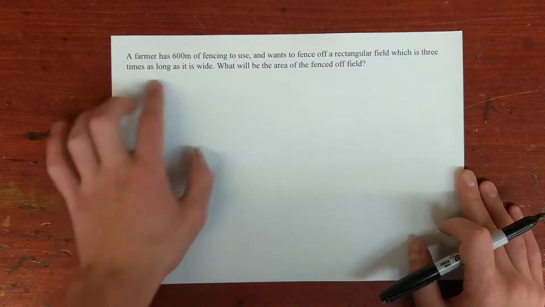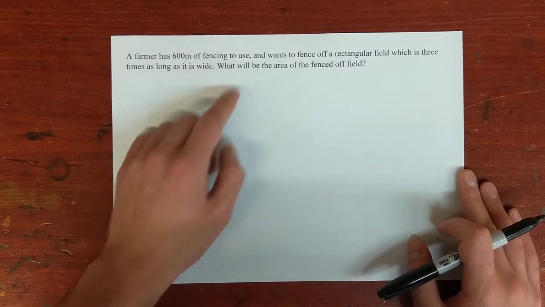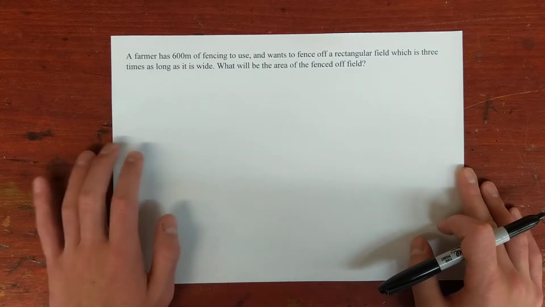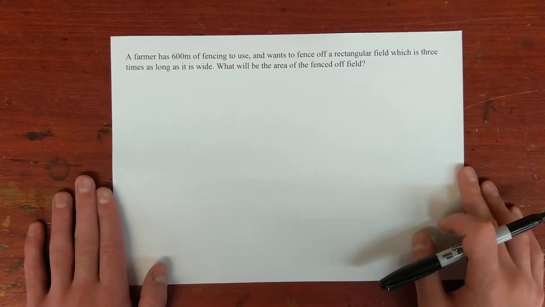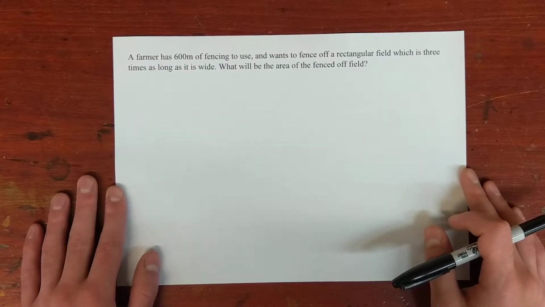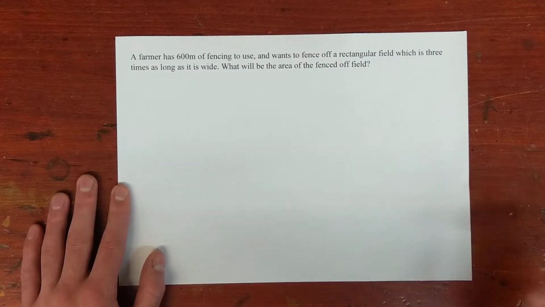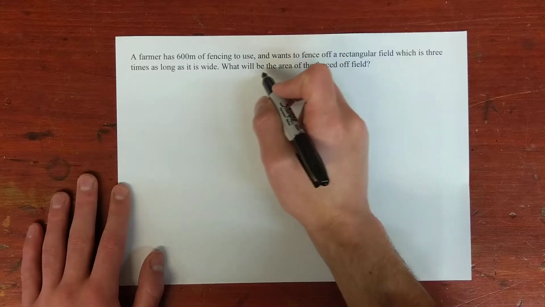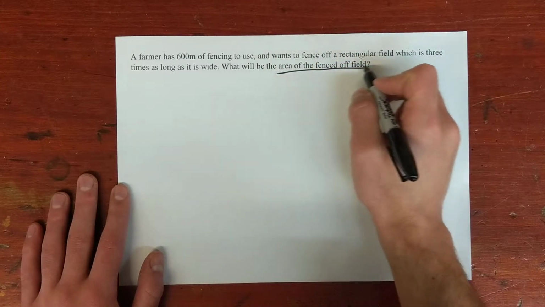A farmer has 600 meters of fencing to use and wants to fence off a rectangular field which is 3 times as long as it is wide. What will be the area of the fenced off field? Okay, so the first thing that I'm going to do is underline what the question is actually asking me, and that is I want the area of the fenced off field.